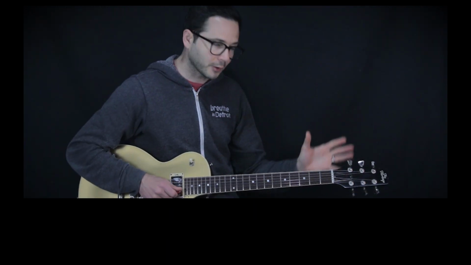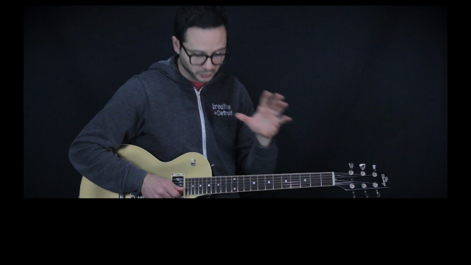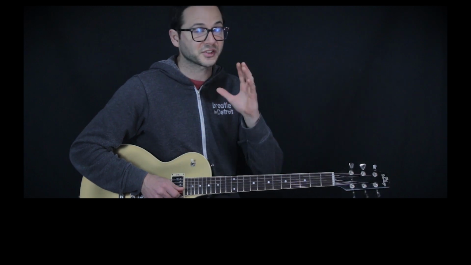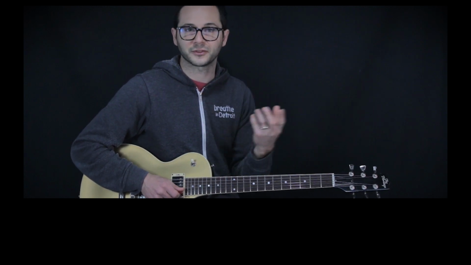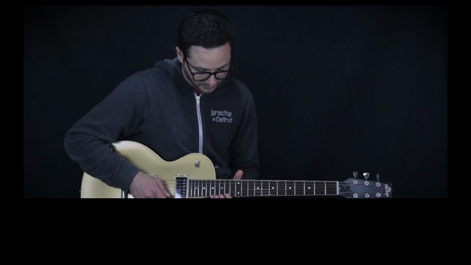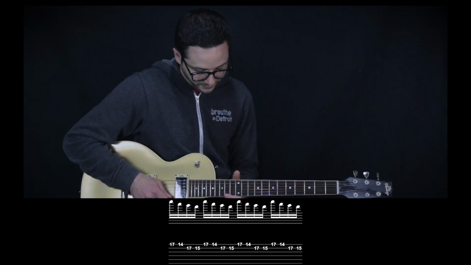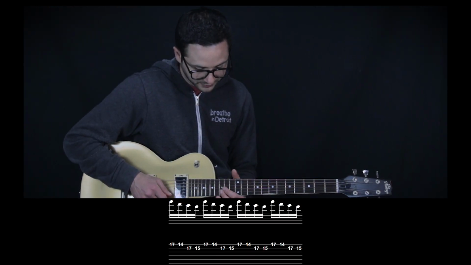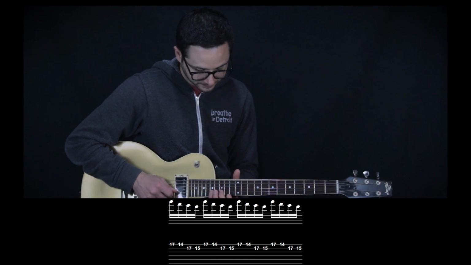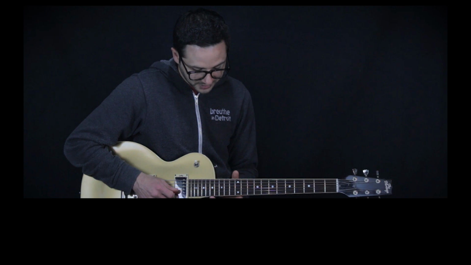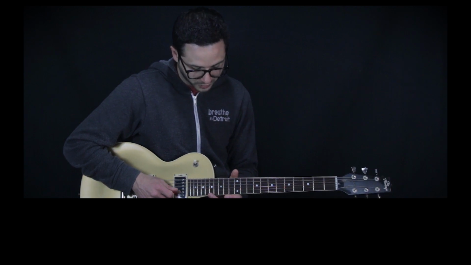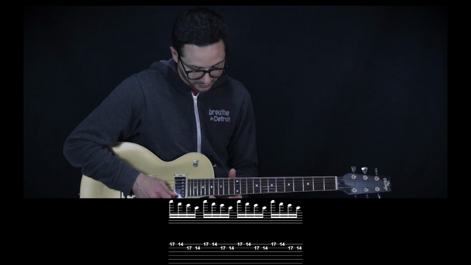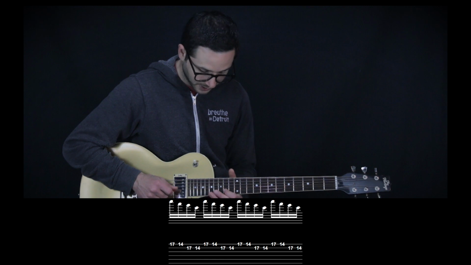After that, we're going to move up to the next register up and play over the same chords, but in a bit of a different way. So we're going to go 17, 14, 17, 15. Now for the next one, we're going to start on 17 again, but it looks like Trey switches from pinky finger for the first note to ring finger for the first note. We're going to go 17, 14, 17 of B, 14 of B.